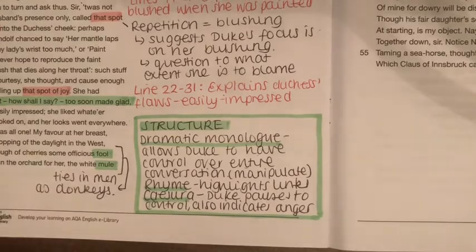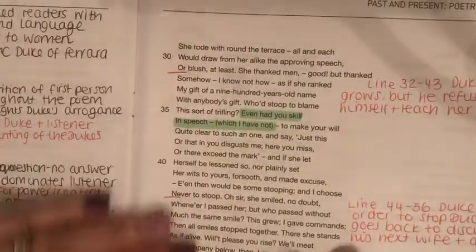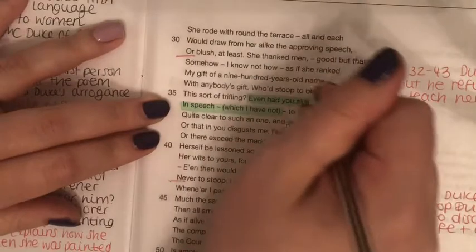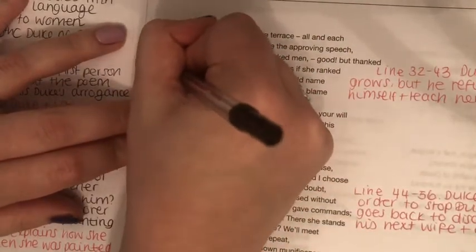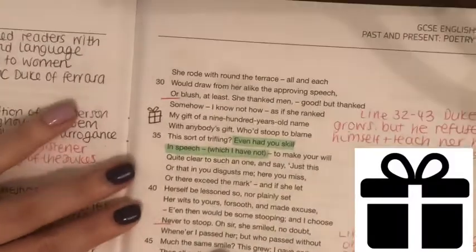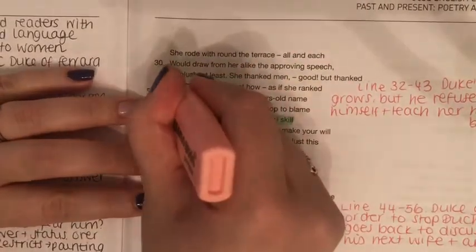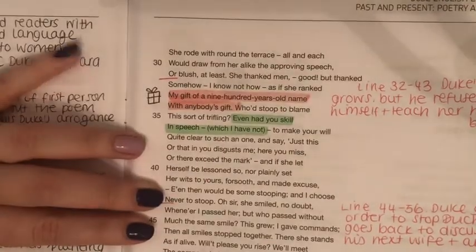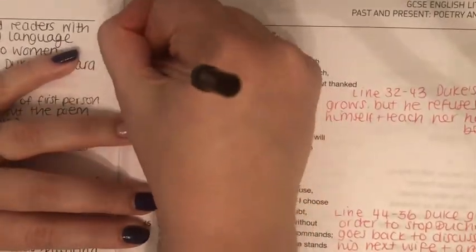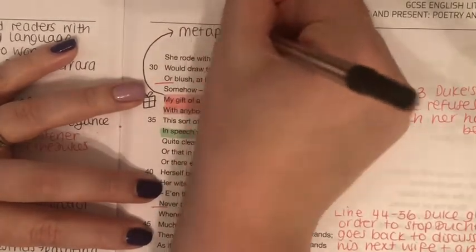Now we have on this next page a few key quotations. So we'll start with up here, "my gift of a 900 years old name." I'm not gonna do something too complicated, but the picture is a little present. Okay, and we're going to do this in pink because it's a language technique. So what the Duke's doing here is he's getting angry because she doesn't realise how important having his name is. And he uses the metaphor that his name is a gift.